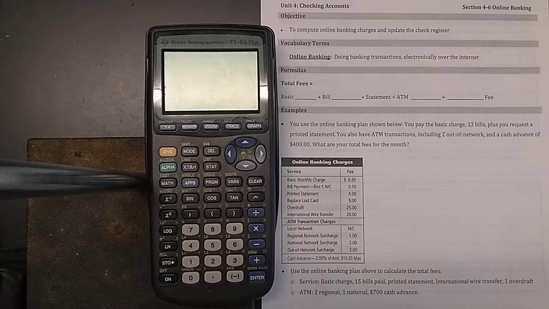Hello, our last notes for this unit are on online banking. Our goal for today is to learn about different online banking charges and make sure that you know how to update your check register accordingly. Online banking is just having access to a bank account over the internet, so you don't have to go to the bank and do certain things.